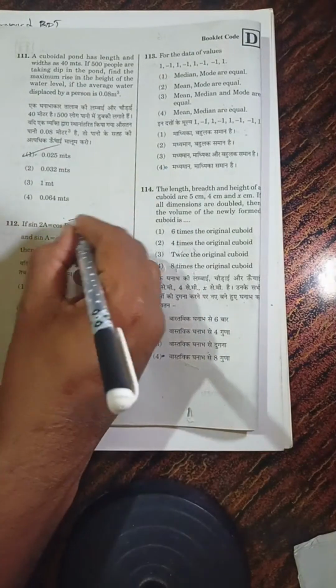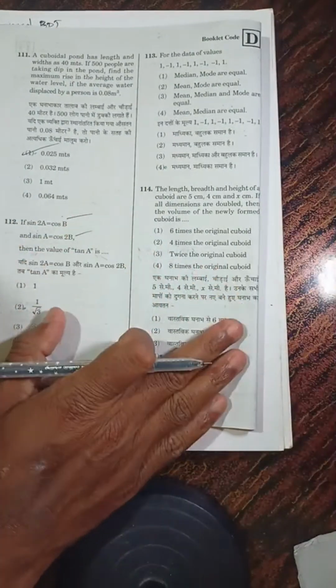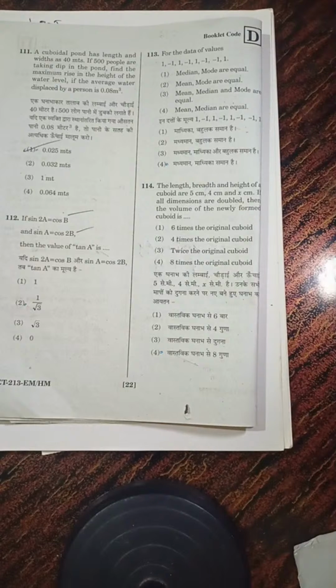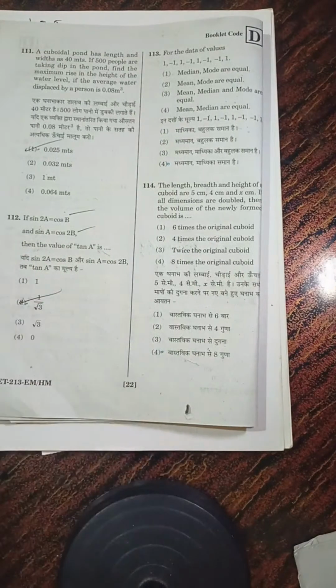Now see the next question. If sine 2A is equal to cos B, sine A equals cos 2B. What you are getting is very simple. Cos B is equal to sine of 90 minus B. Sin of 90 minus B, you are getting cos B. Cos of 90 minus B, we are getting sin B. So we are going to get the answer as 1 by root 3.